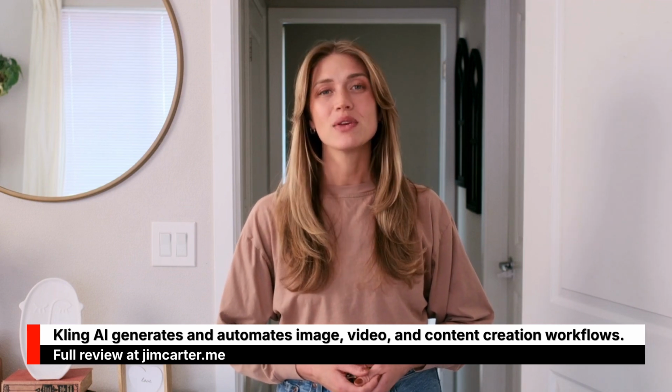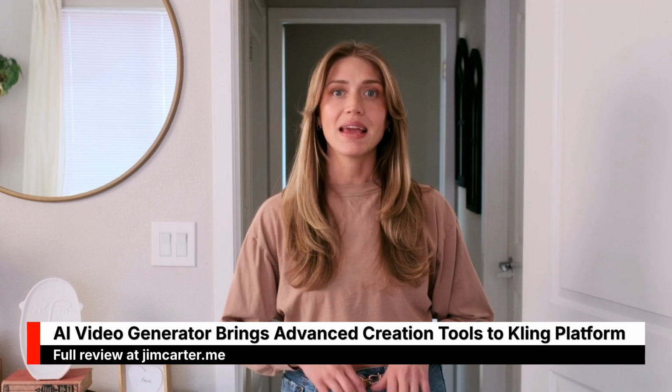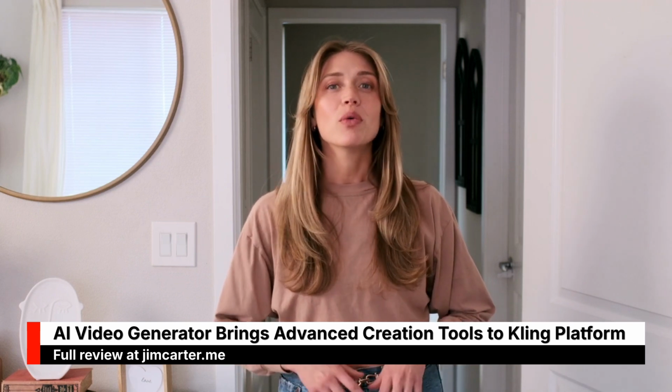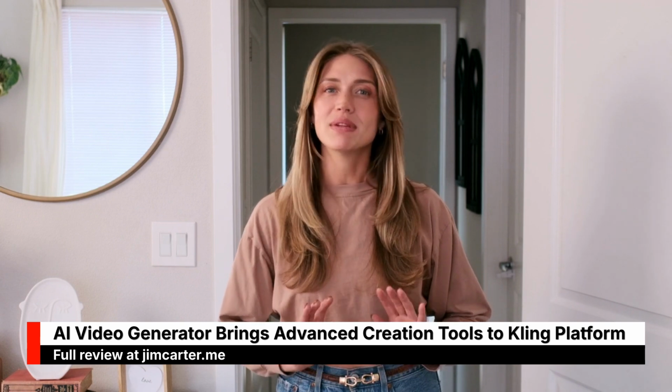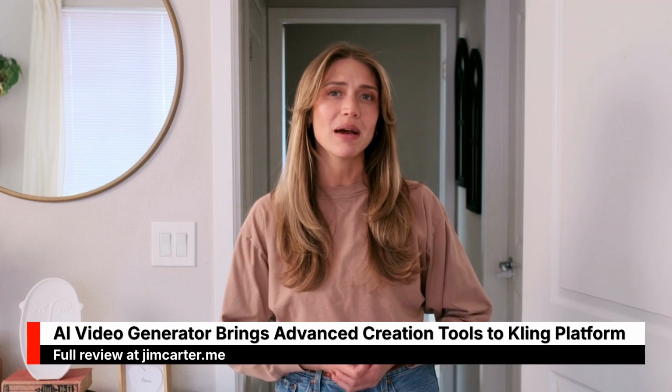Well, first, it's incredibly versatile. You can create videos from text descriptions, turn still images into videos, extend existing videos, and even sync lip movements with audio. But here's what's really cool. You can control camera movements, add special effects, and edit multiple elements all in one place.